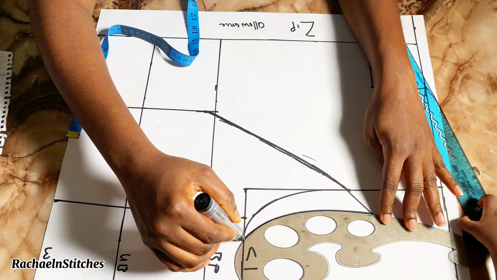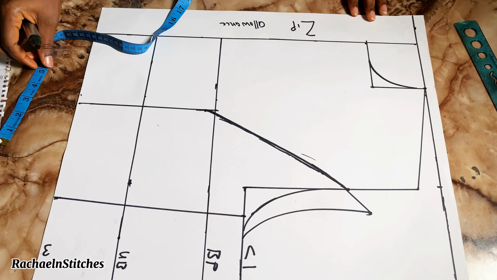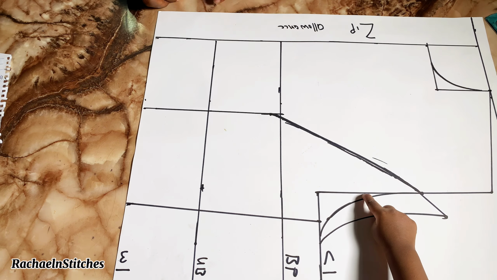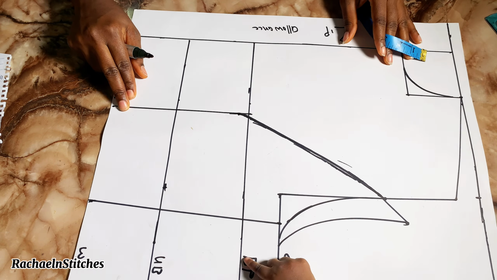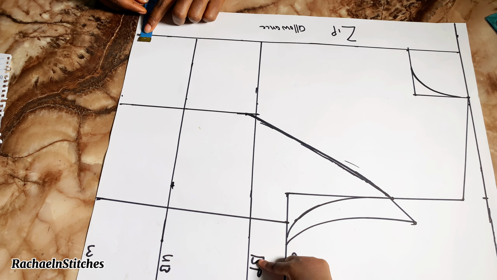For this back princess dart, we didn't go down by 1 inch and ½ inch to create a dart line because there's no bust at the back. We don't need that, but it's still advisable that you extend your princess dart line, okay, to avoid shortage. Like I earlier said, it's better to have excess and you trim off than to have shortage.